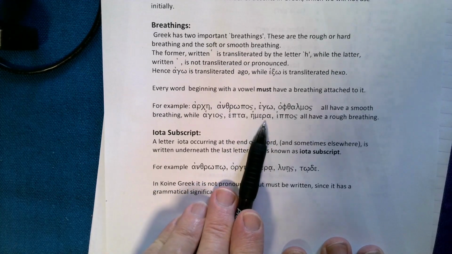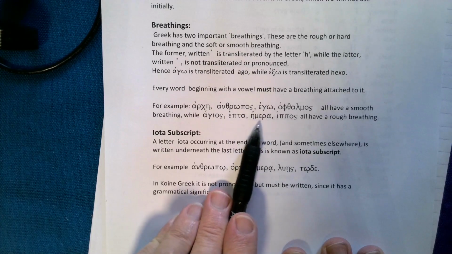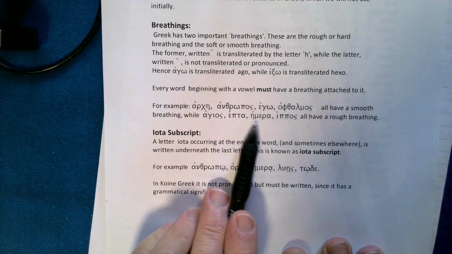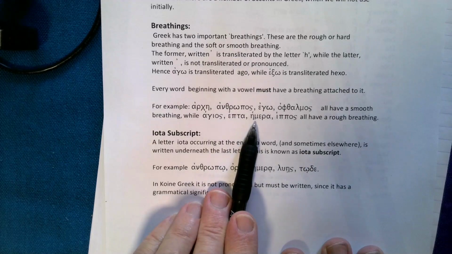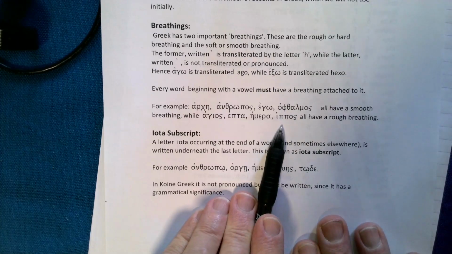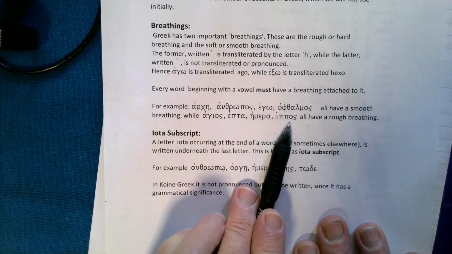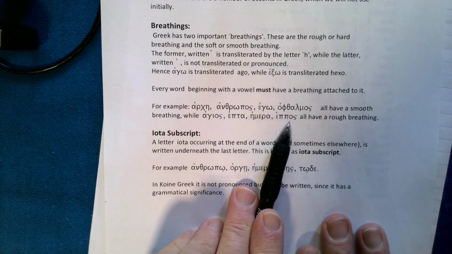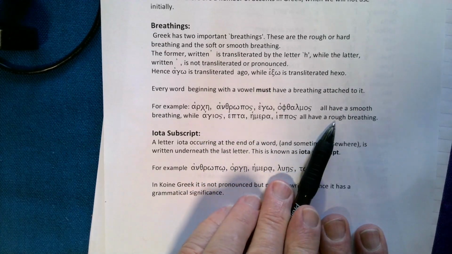Hemera, so hemera is a word meaning day. Again, hemera. We have the word in English ephemeral. It's ep plus hemera. Ephemeral, something which lasts for a day. Hippos, we get hippopotamus, a river horse, because hippos is the word for horse. You get the words hippodrome, for example. All of these have a rough breathing.